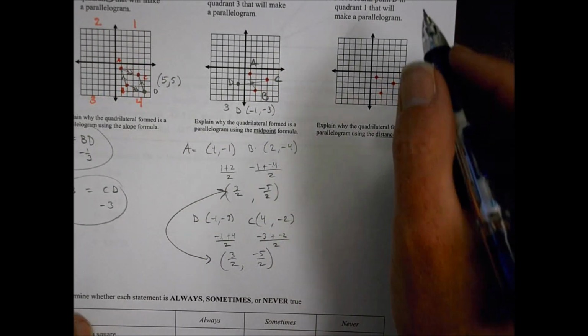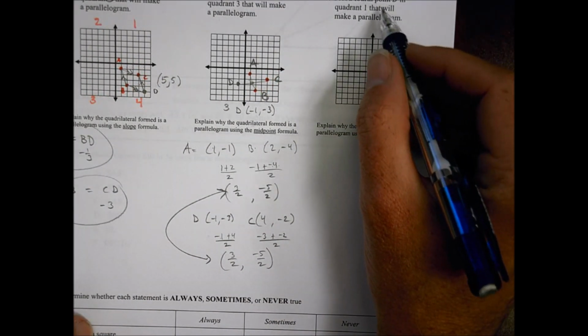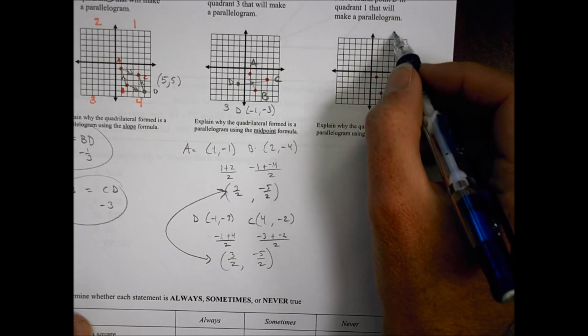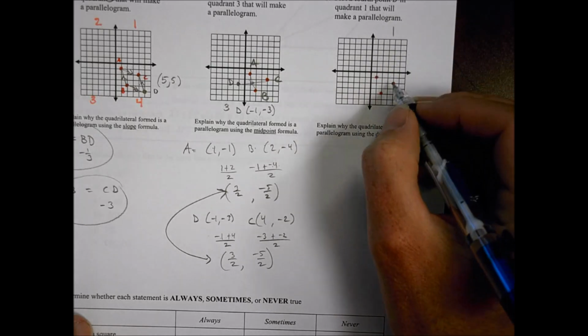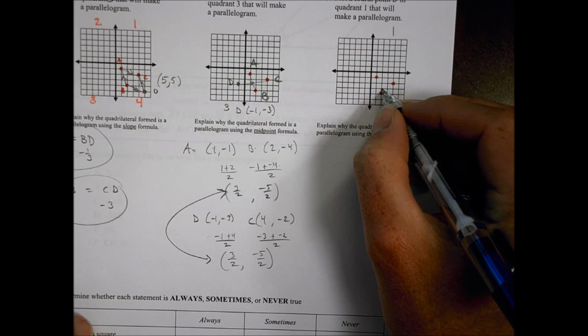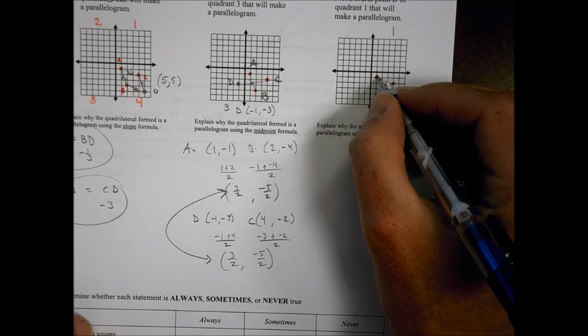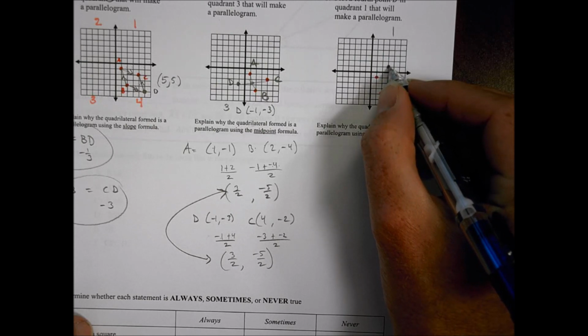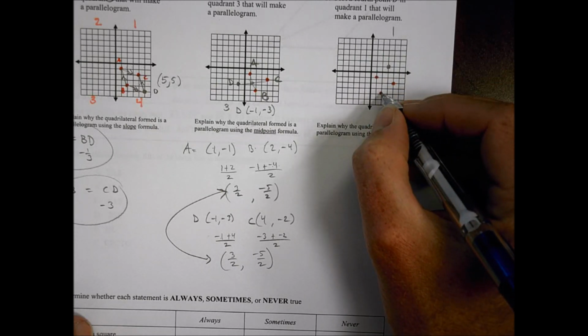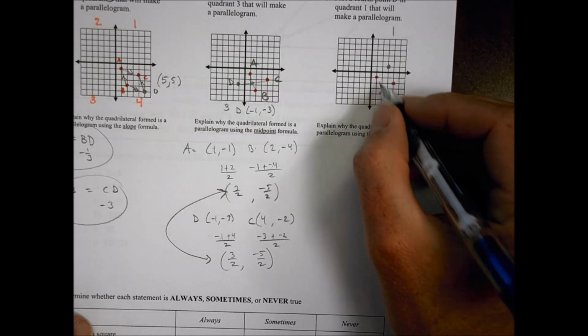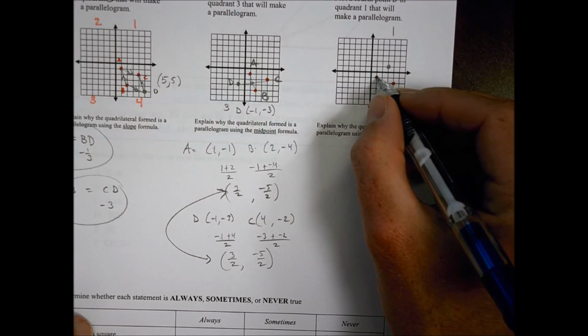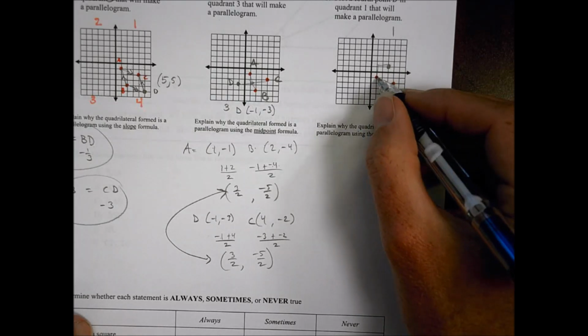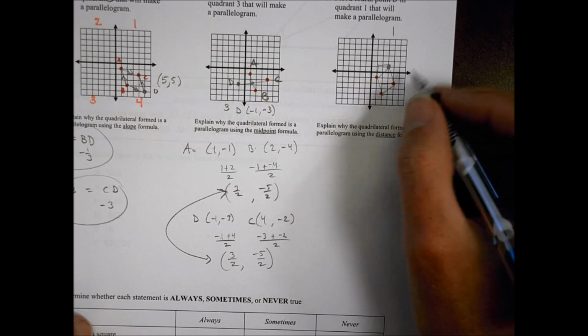Letter C, plot a fourth point in quadrant 1 that will make a parallelogram. All right, so here we went up 1, 2 over 2. So let's go here and go up 1, 2 over 2 and put a point right there. I'm just using some slope ideas to plot this point. Whatever I do from here to here, I'm going to do from there to there, and then I'll make the point there, no problem. So now I have a parallelogram.